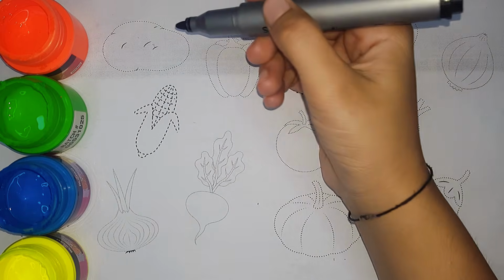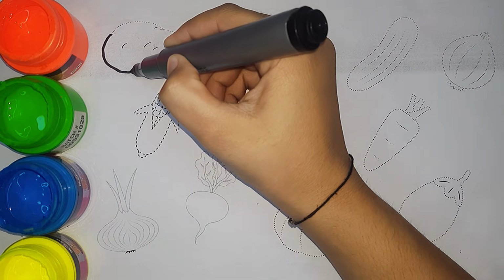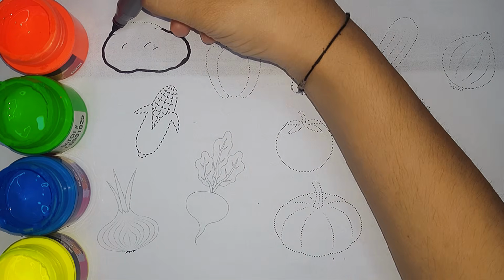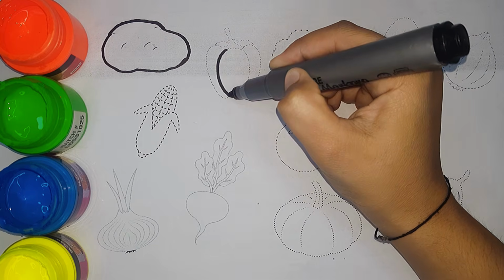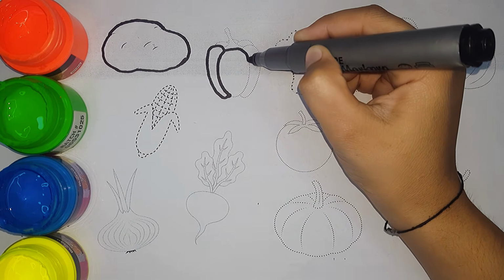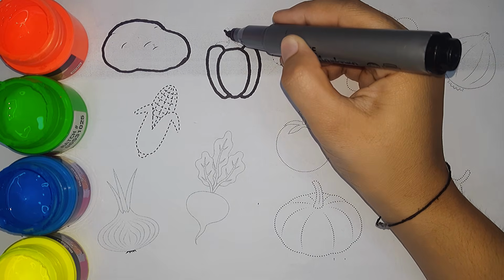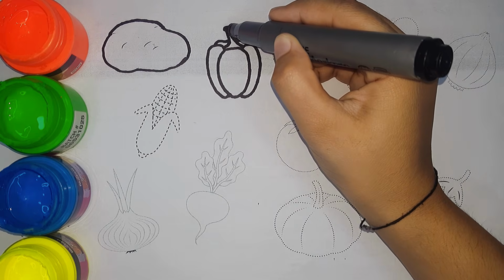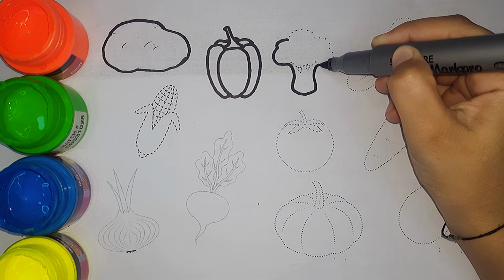Let's start tracing. First we trace potato. This is potato. Capsicum. This is capsicum. Broccoli.